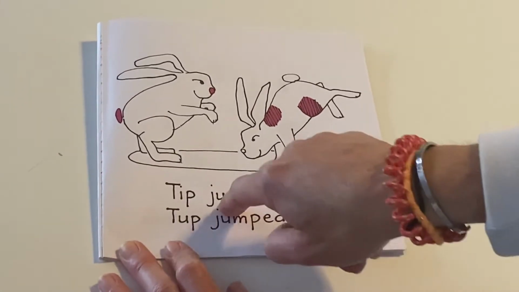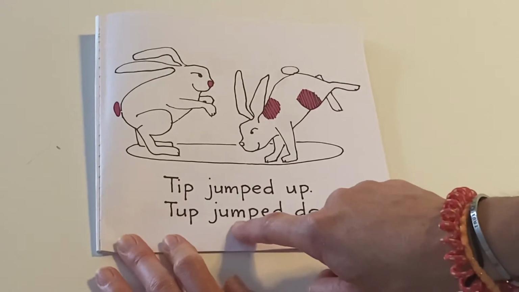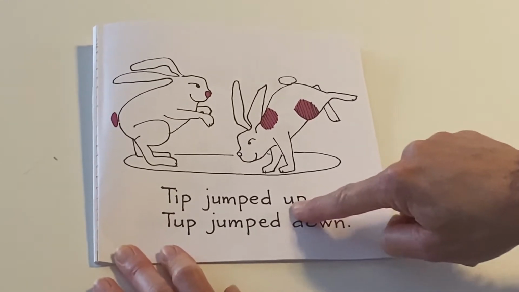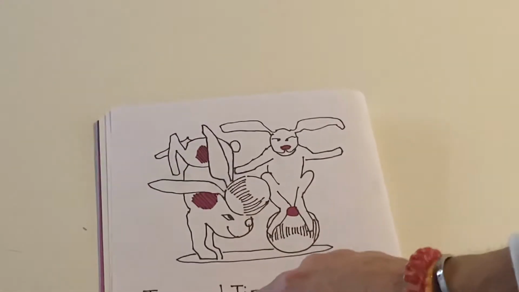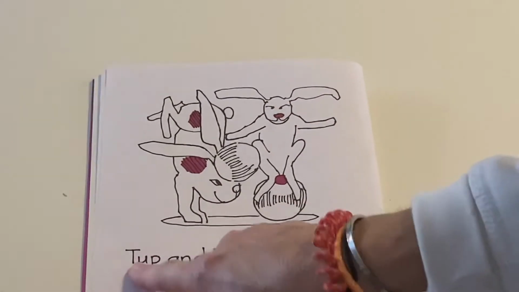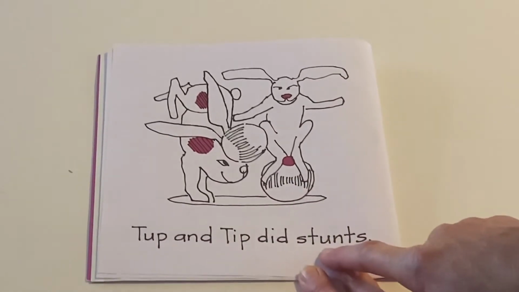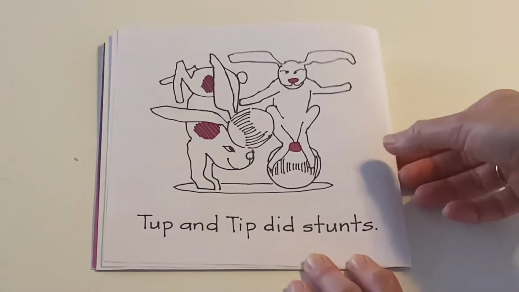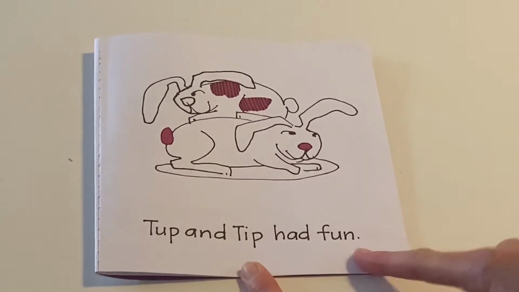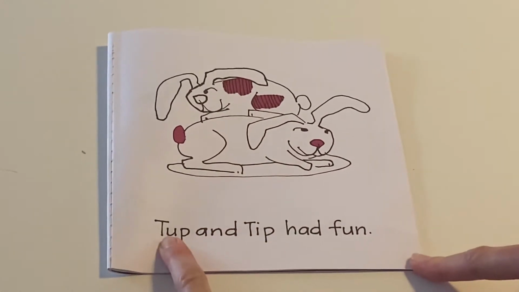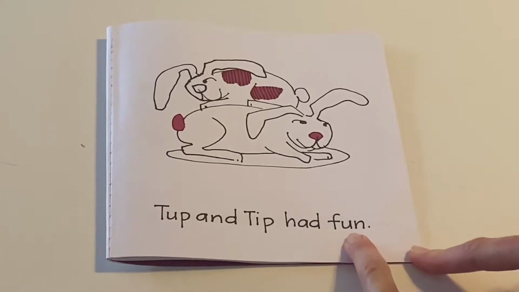So jumped has a U in it. This jumped has a U in it. Ooh, up has a U in it. Tup has a U in it. Tup and Tip did stunts. Tup has a U in it. Stunts has a U in it. Tup and Tip had fun. Wow, look at all the U's. Tup has a U. Fun has a U.